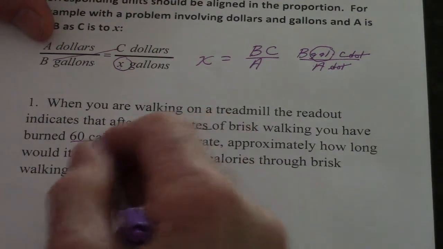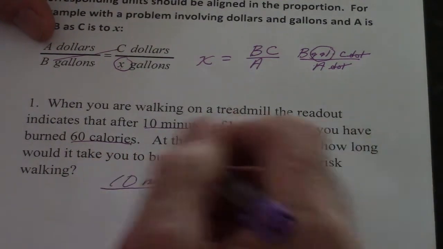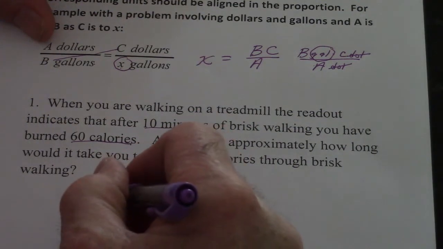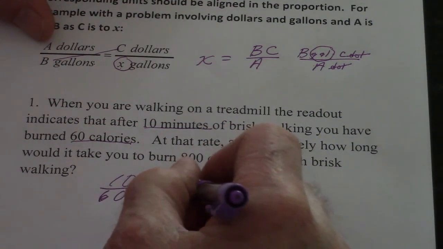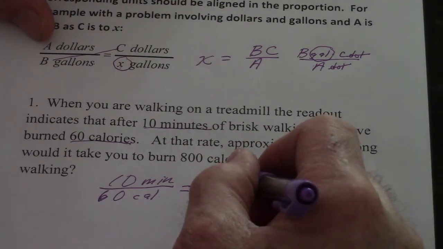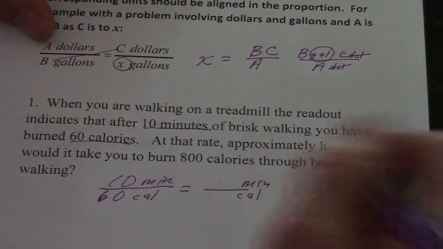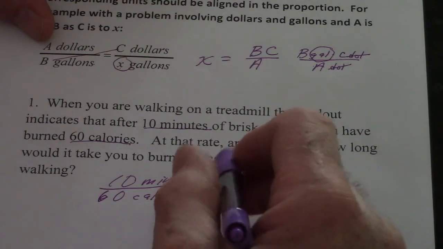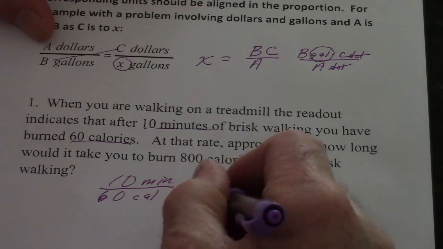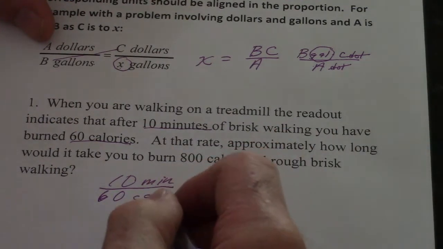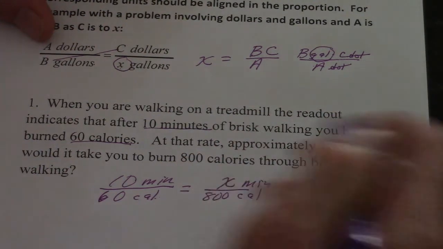So if we take 10 minutes to 60 calories, that is a ratio. It's really a rate because they're different units. 10 minutes and 60 calories. That would be equivalent to how many, now this should be minutes here because we have minutes in here and calories down here. What it asks for is how long would it take to burn 800 calories? Well, the 800 calories would have to go down here because we have minutes to calories, and X would be the number of minutes to burn 800 calories. That's what we don't know.